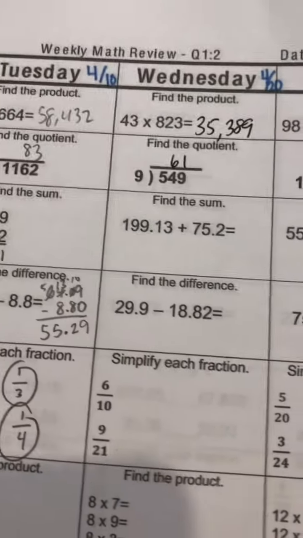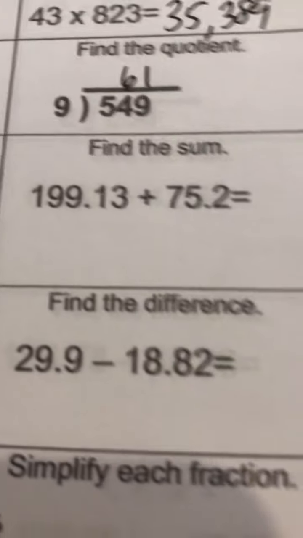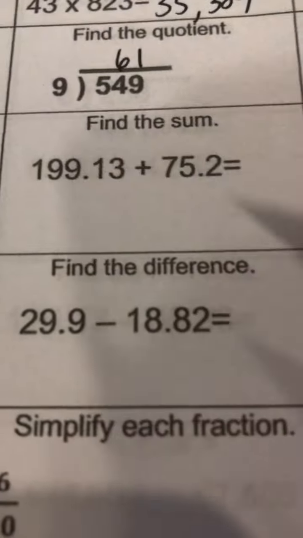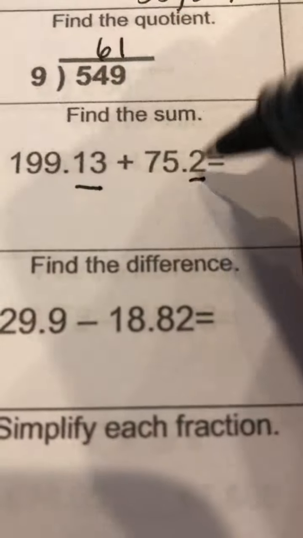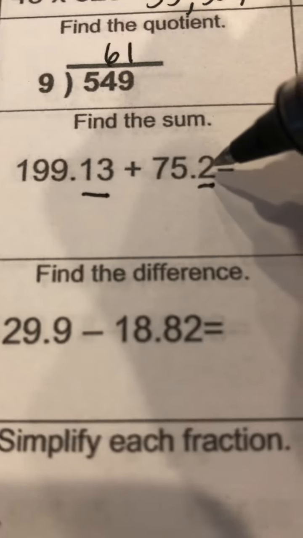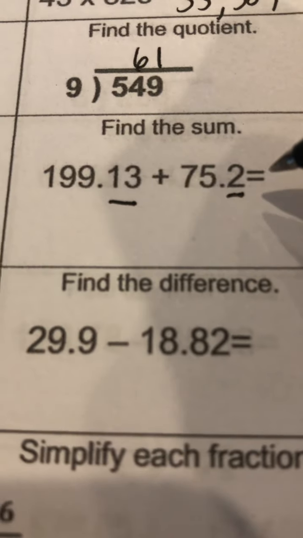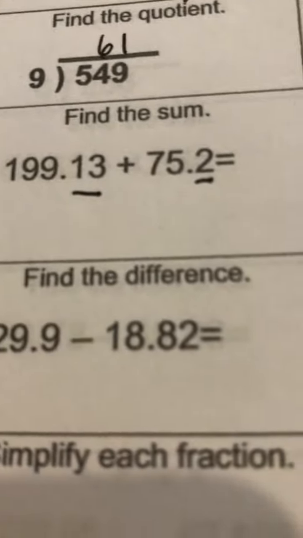All right, find the sum. We're dealing with decimals here. The key thing to remember, boys and girls, when you're adding decimals and you're looking at place value, right here I notice I have something in the tenths place and hundredths. Over here I only have something in the tenths. So I'm going to put a 0 at the end. You can always add a 0 after that. It's called annexing a 0. So when I do my work on my scratch paper, I'm going to make sure I do that so I don't mess up when I'm adding. So 75 and 2/10 becomes 75 and 20 hundredths.